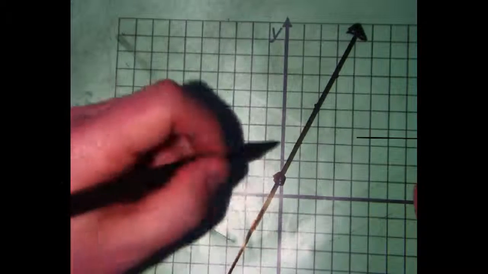And what is the slope, just like we have been doing? 2 over 1. Right? And can that be reduced at all? Yeah, we don't want the 1 underneath, right? So get rid of that 1 underneath. So our final equation will be y equals 2x plus 1.